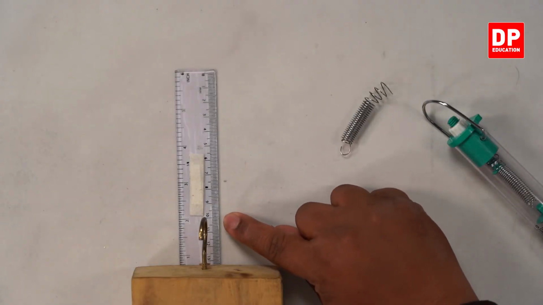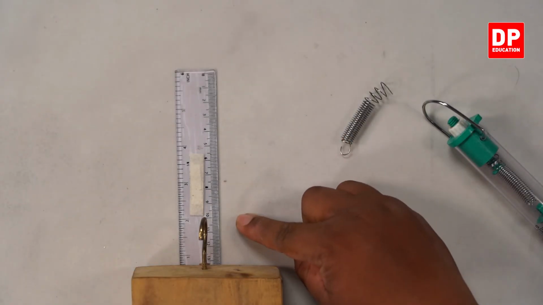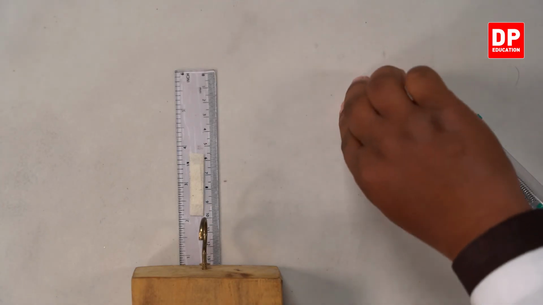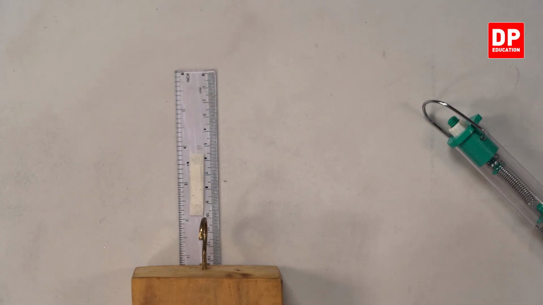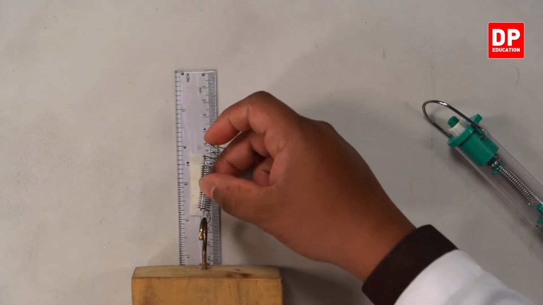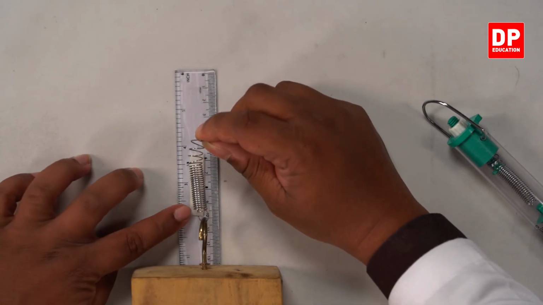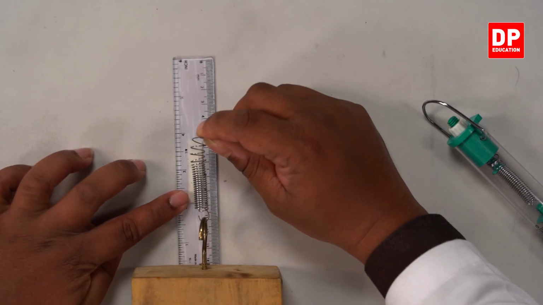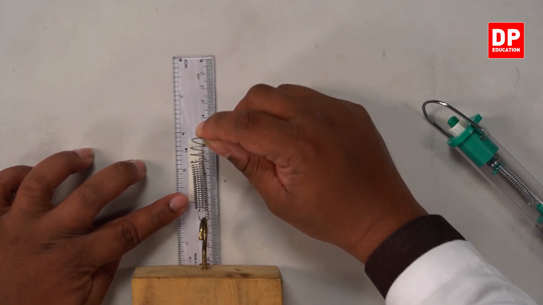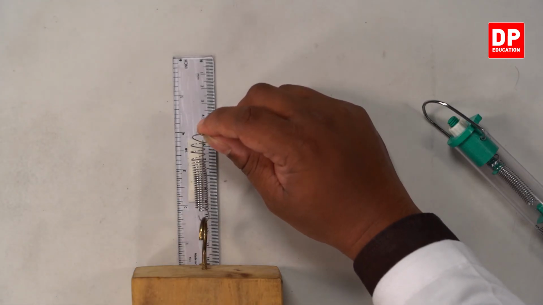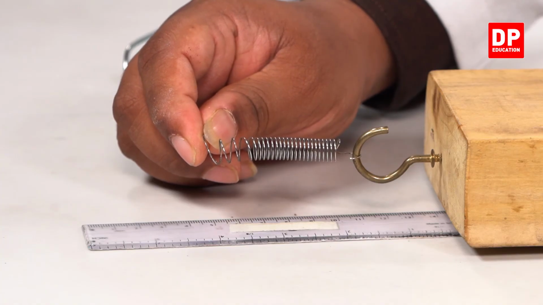So this is the ruler, as you can see here. This is 10 centimeters of length. First of all I'm going to insert the spring here, right? So now let's take the distance to 10. Okay, now it's exactly at 10, aligning with the 10 centimeter mark, as you can see here.